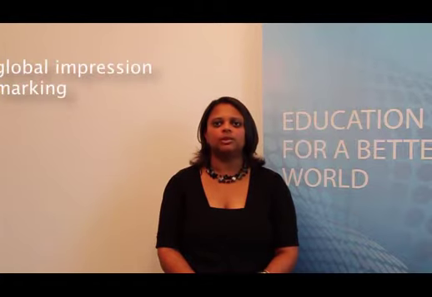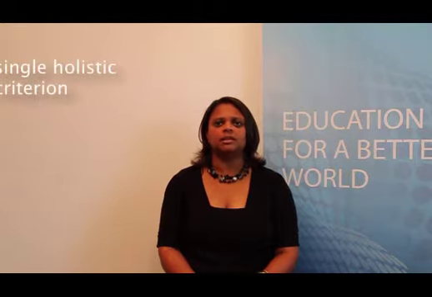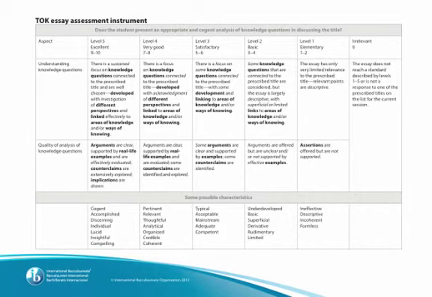Both the essay and the presentation are assessed using a system of global impression marking. In previous versions of the TOK course, the assessment tasks were marked using a number of separate criteria. From 2015 onwards, this system has changed to global impression marking, where the assessment is a process of holistic or global judgment, rather than an analytical process of totaling the assessment of separate criteria. The mark bands for each assessment task, in effect, represent a single holistic criterion applied to the piece of work as a whole. Here is the assessment instrument for the TOK essay, which can be found in the subject guide.